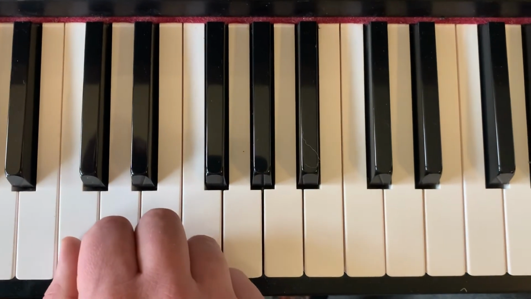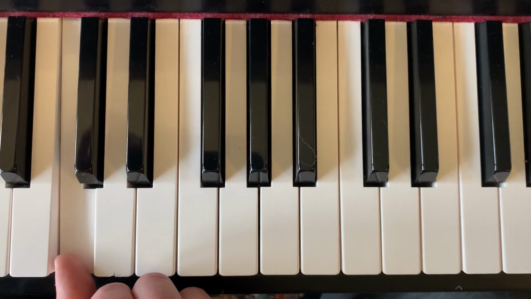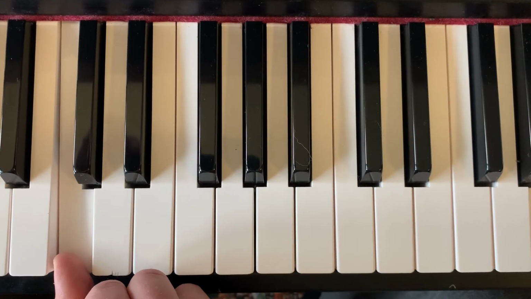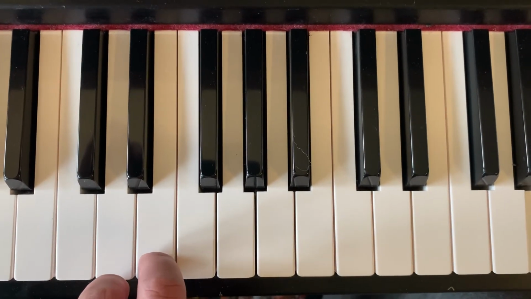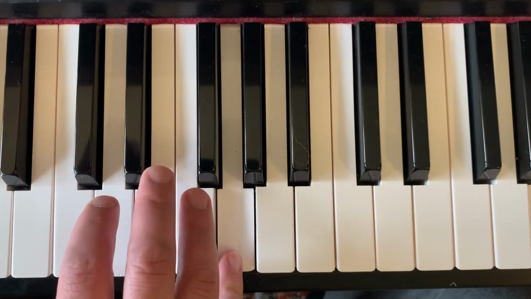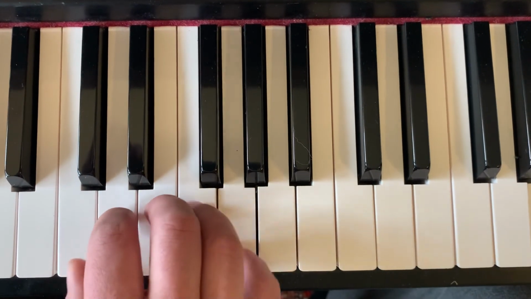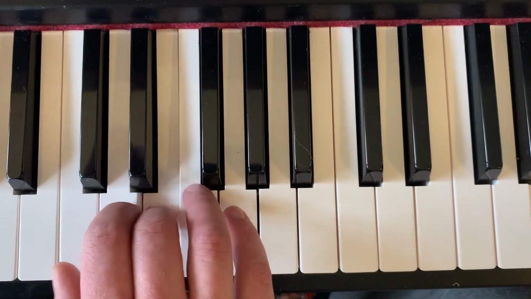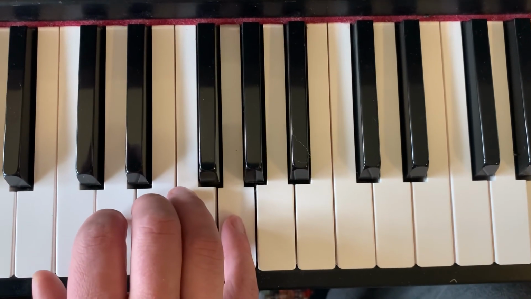Imagine that we grabbed the first scale degree, the first note of the scale, and then the third note of the scale, and then the fifth note of the scale. For those of you playing along at home, that's C, E, and G right there.